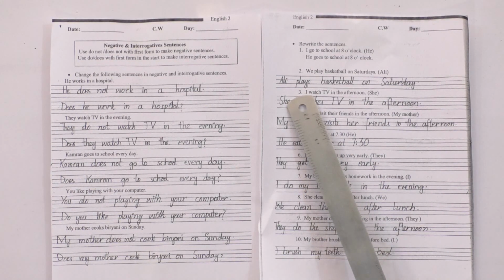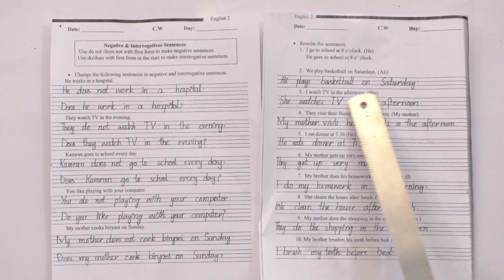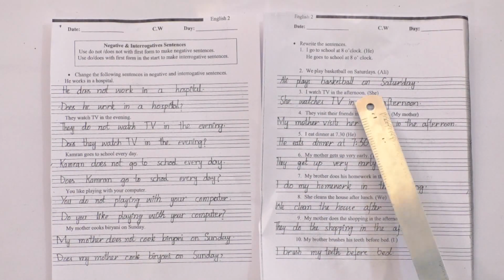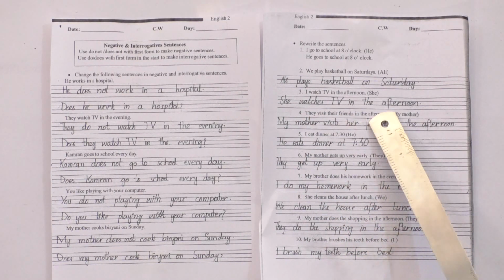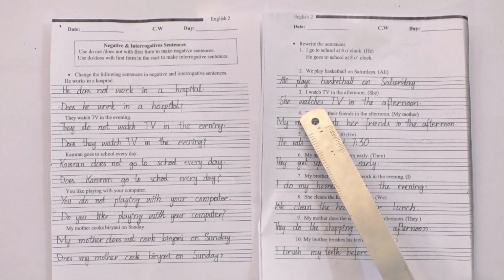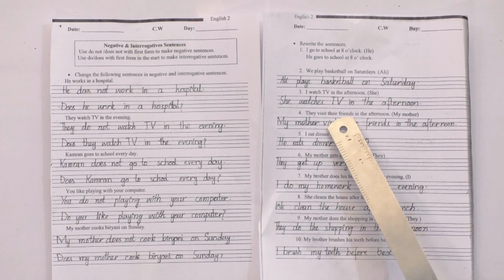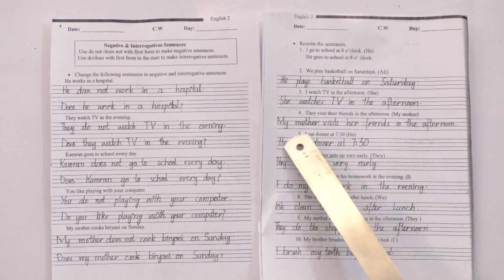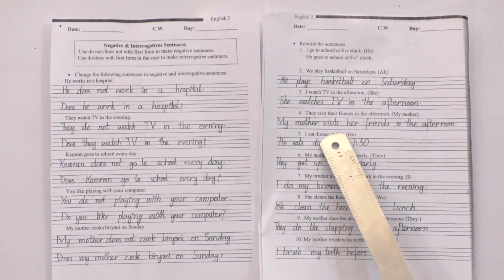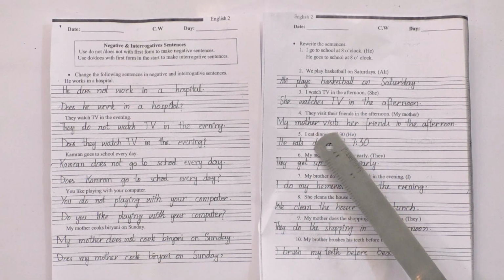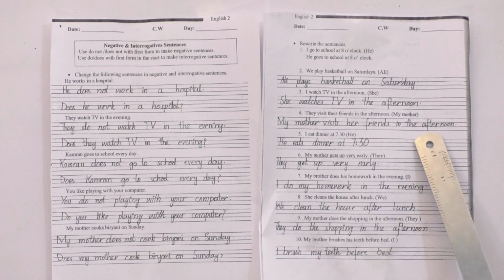Question number 3. I watch TV in the afternoon. We will change I with she. She watches TV in the afternoon. Add es. Next is they visit their friends in the afternoon. Change they with my mother. My mother visits. Add s to visit her friends in the afternoon.